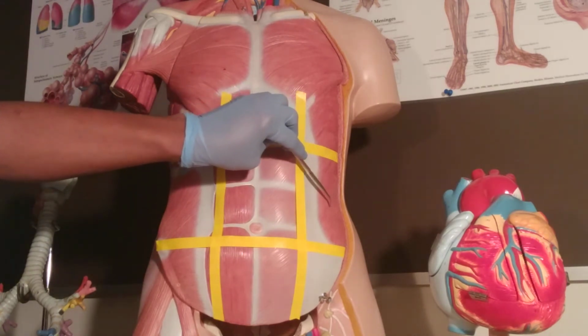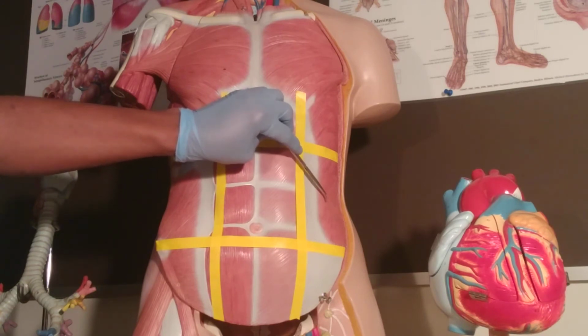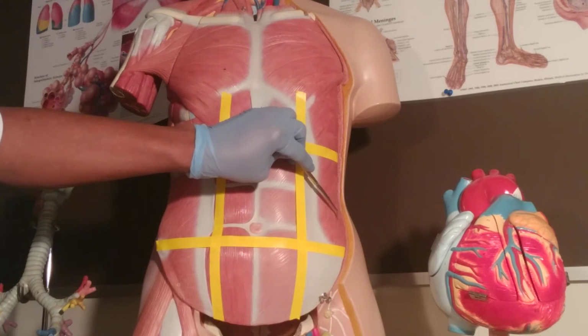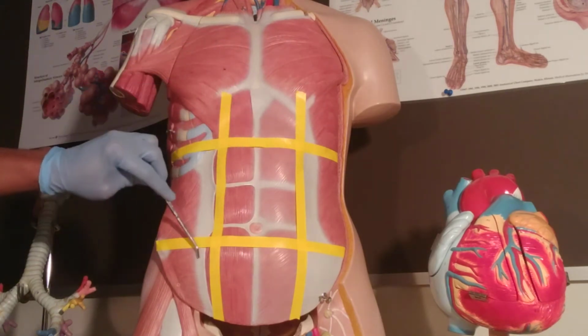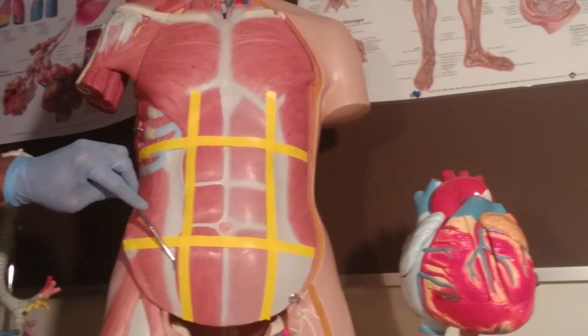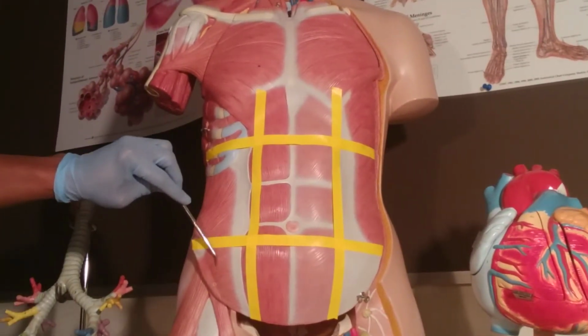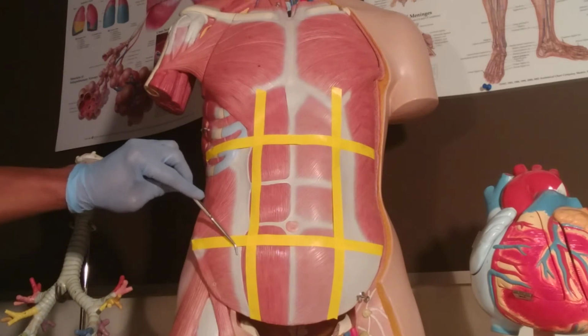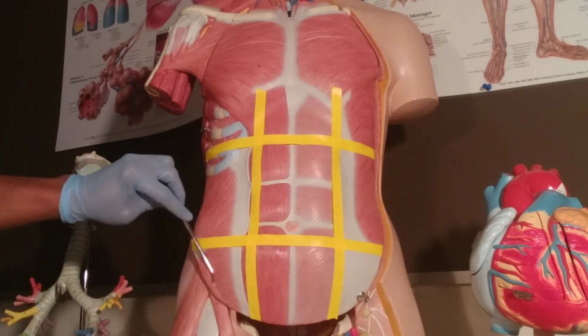Next to it, on the left side, this is the left lumbar region. Go back to the right side here. We could identify the right iliac region. It is also known as the right inguinal region.